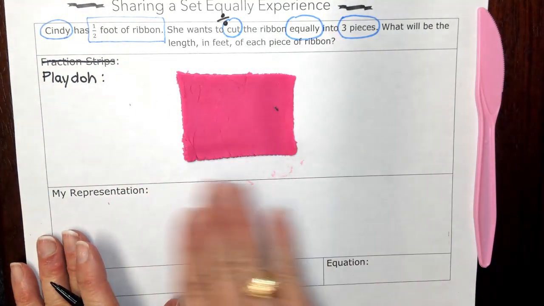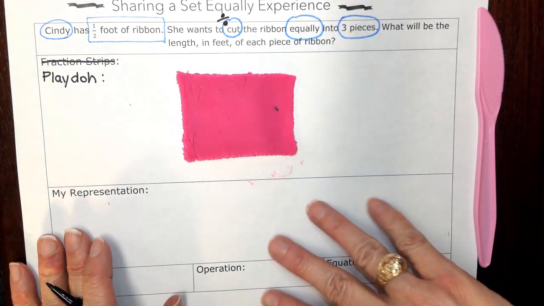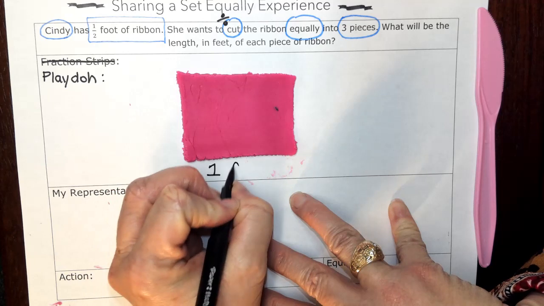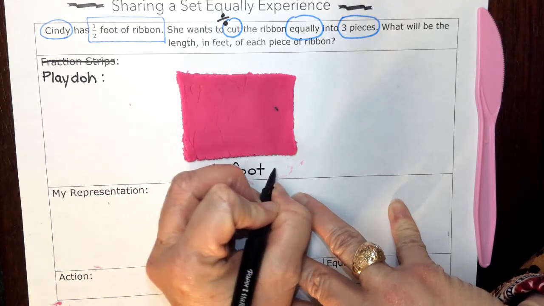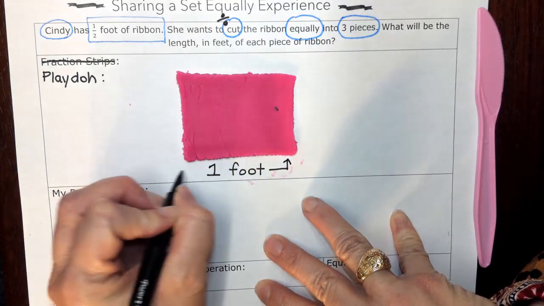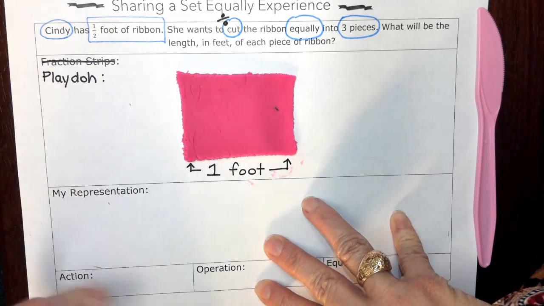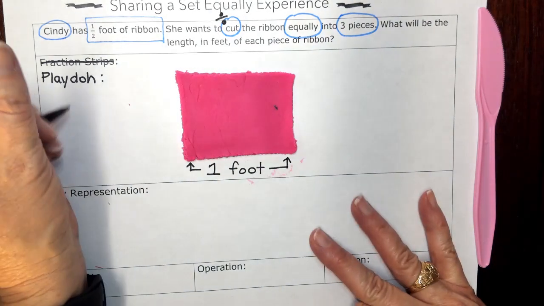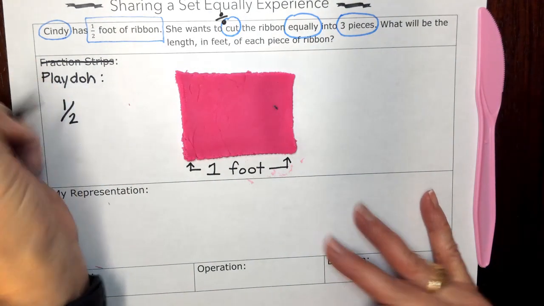So right now, this piece that I have in front of me is going to represent 1 foot of ribbon. But do I have a whole foot of ribbon? What do I have? I only have half. I have half of the ribbon.